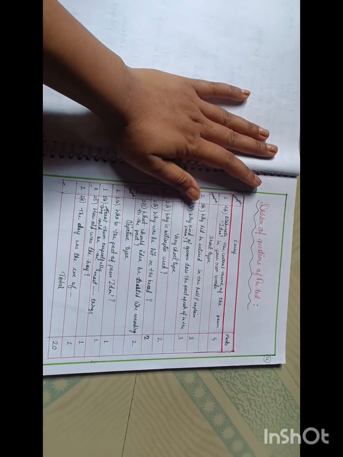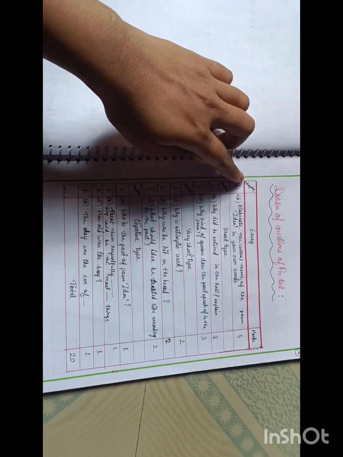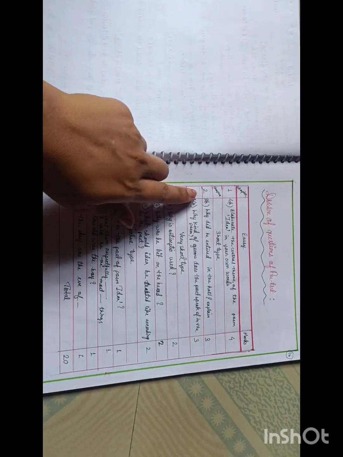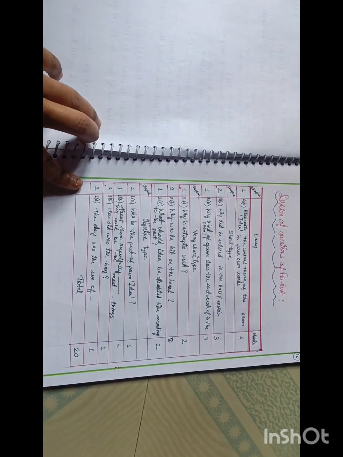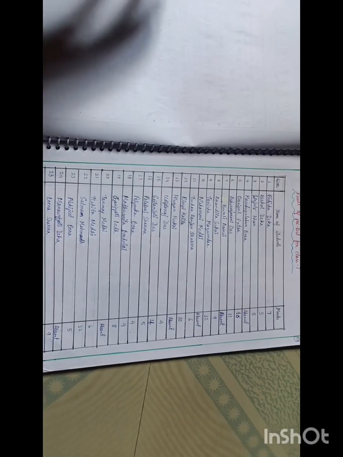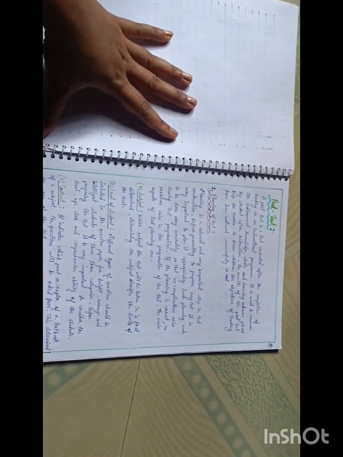So this is the division of the questions of the pre-test, how we will divide the question types. Like the easy type, I have given 1, short type I have given 2, very short I have given 3, objective types I have given 4, like this. Now here will be the results of the pre-test class test that you can give according to your students.